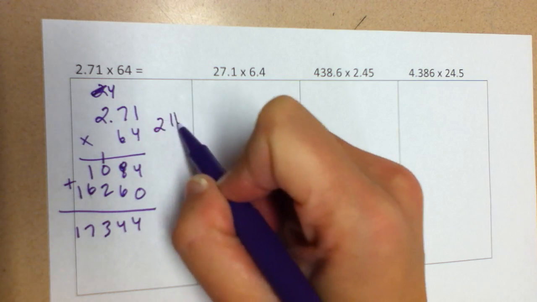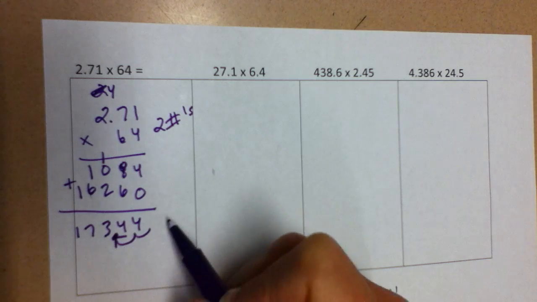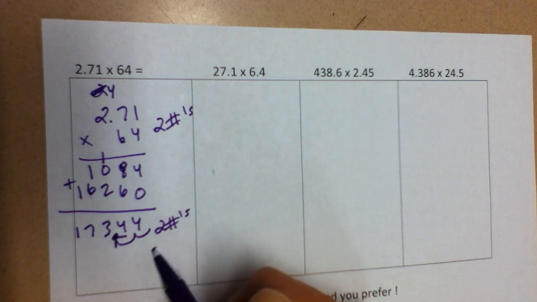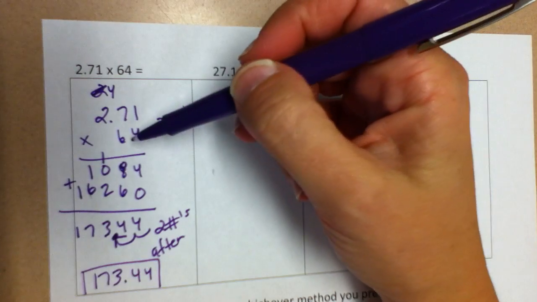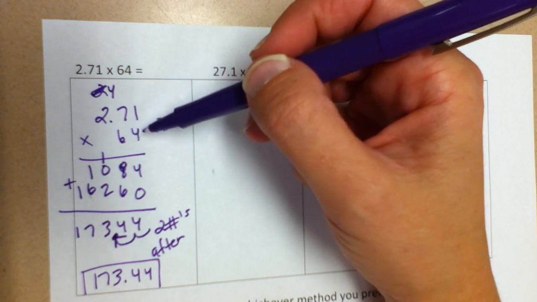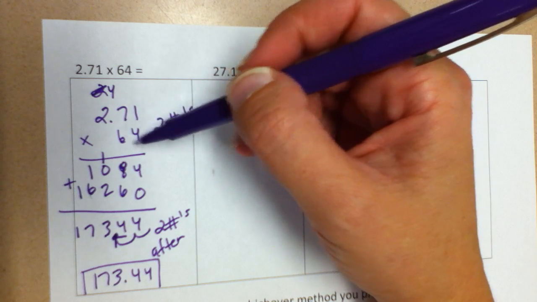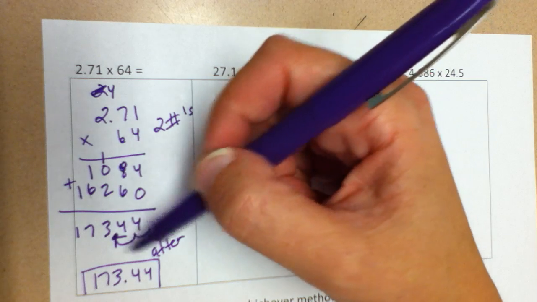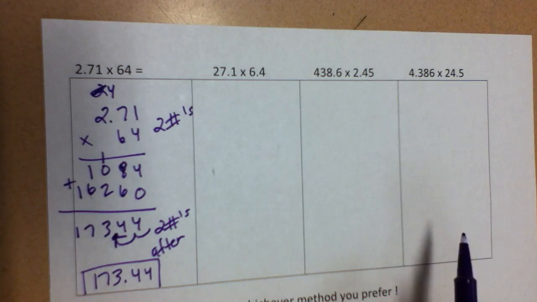2 numbers after the decimal. So there needs to be 2 numbers after the decimal in my answer. So 173 and 44 hundredths is my answer. And if I think about that, I'm really multiplying 64 times a number that's close to 3. So 64 is close to 60, 2.71 is close to 3, and so 60 times 3 is 180. So I'm checking to make sure that that is close to 180.